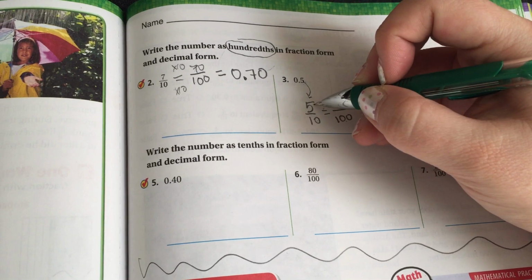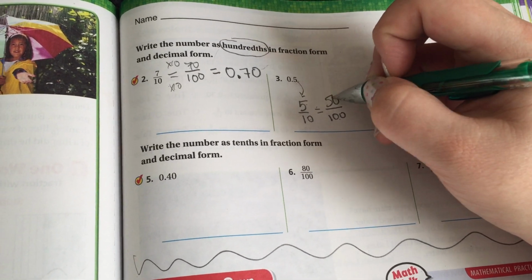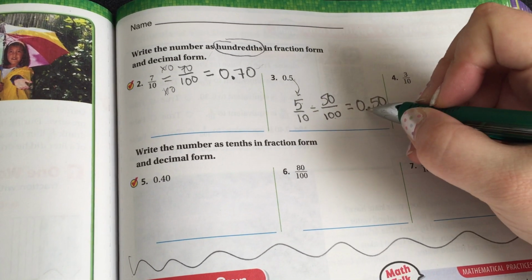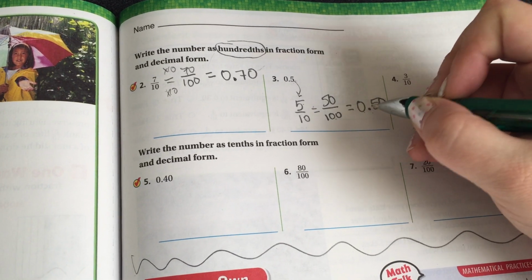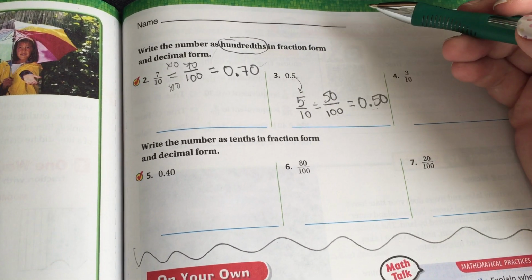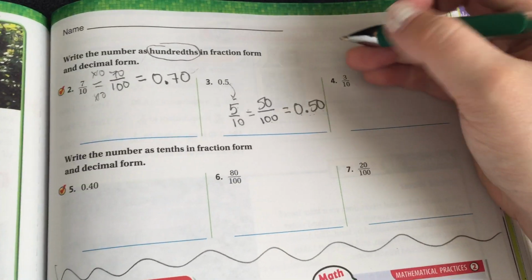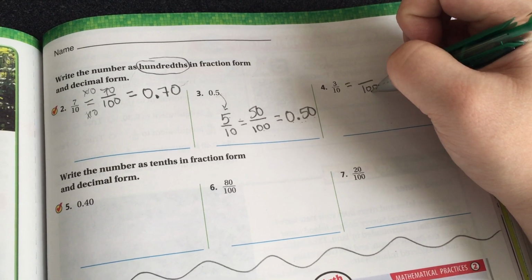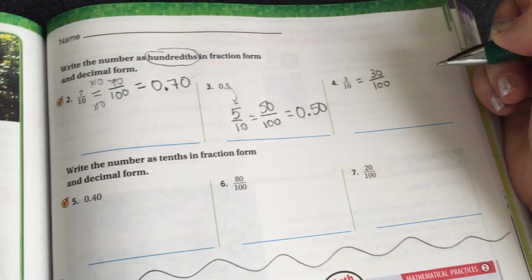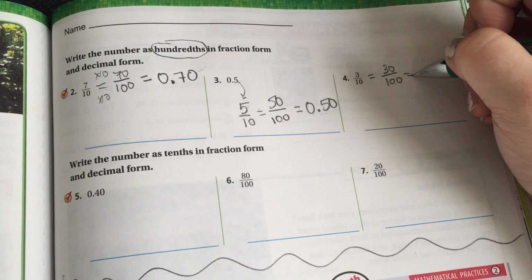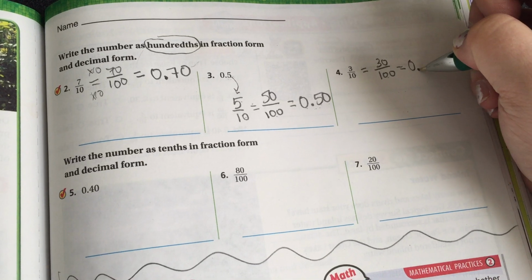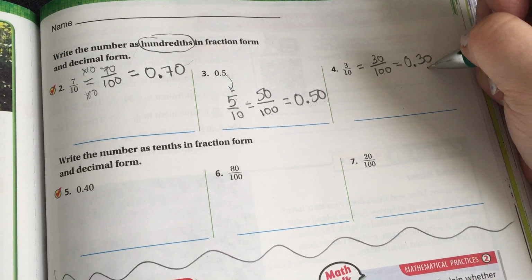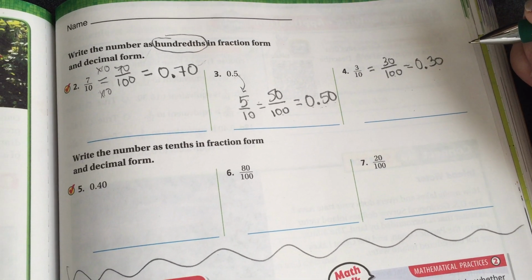10 times 10 is 100. I have to do 5 times 10, and that gives me 50, which in decimal form is 0.50. 0 and 50/100ths, or 0 and 5/10, which is the same thing as you have up here. Same thing with this one. Turn it into hundredths. 10 times 10 gives me 30, which as a decimal is 0 and 3/10, or 30/100ths. Same thing, same answer.